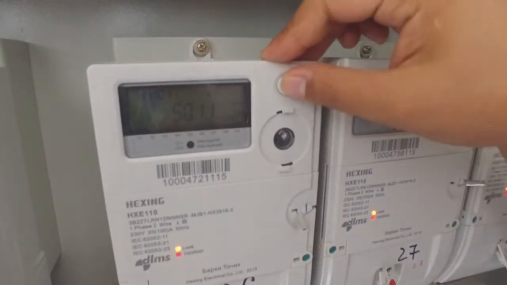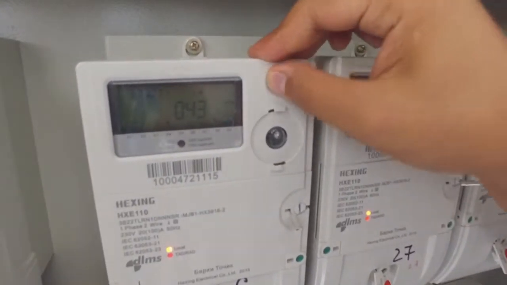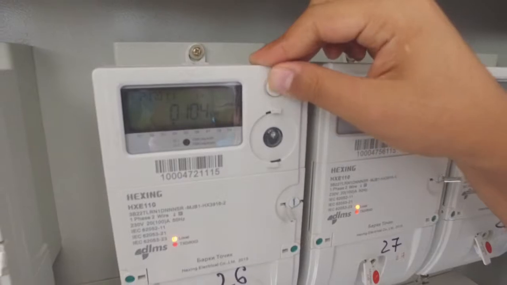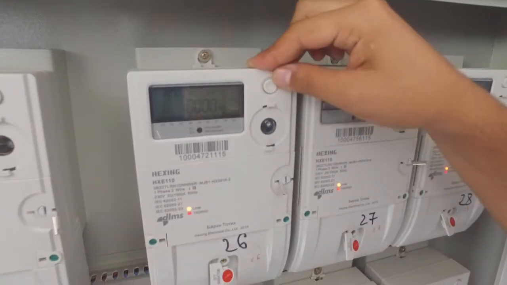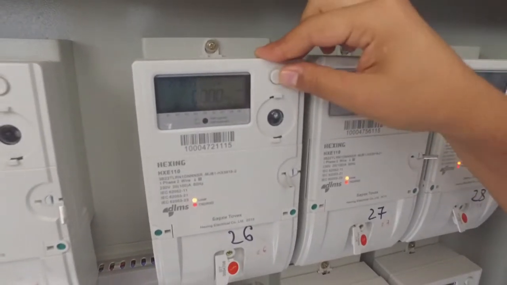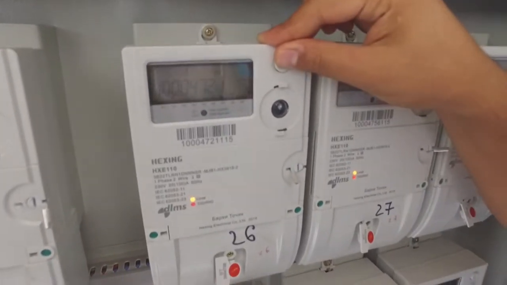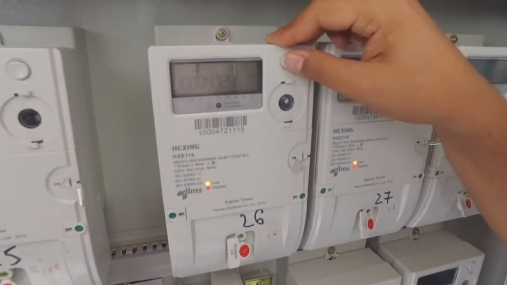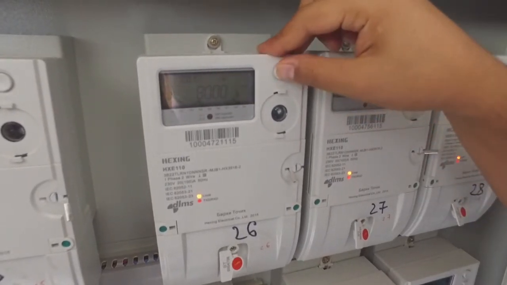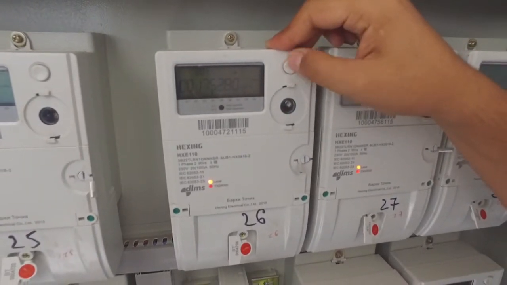Here is the frequency. This is the ampere current of the meter. This is the power consumption. Power consumption, how much they use. This is the power consumption which comes back from the consumer. This is the cosine phi. This is the serial number of the meter. This is the nominal current, it is 80 amperes. This is the total consumed power.